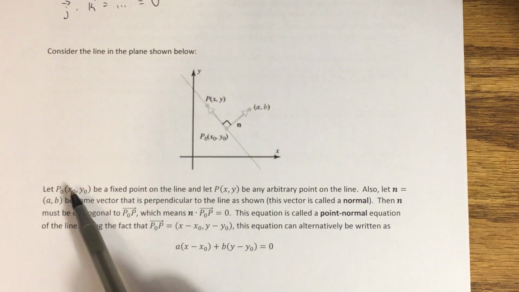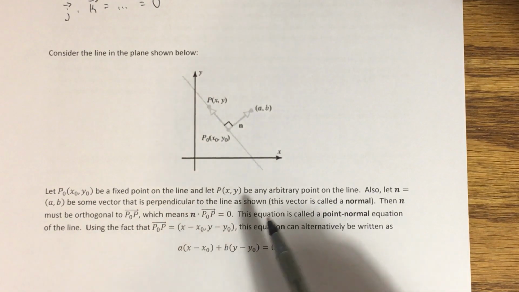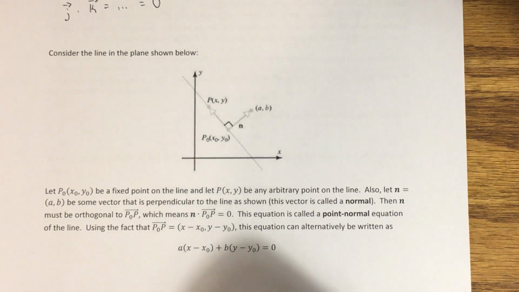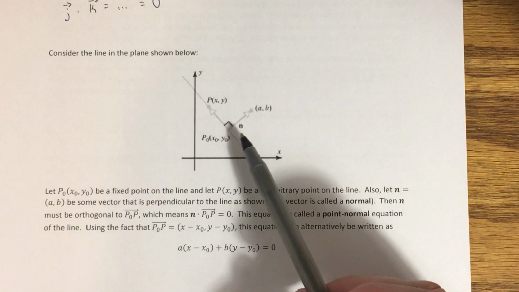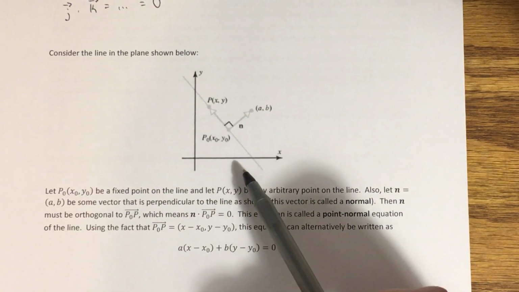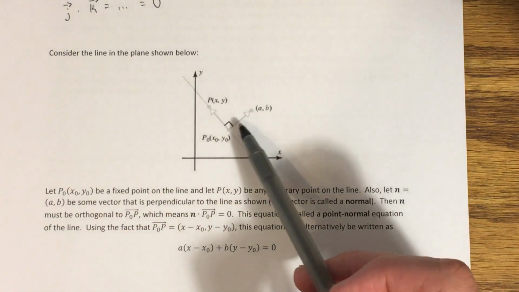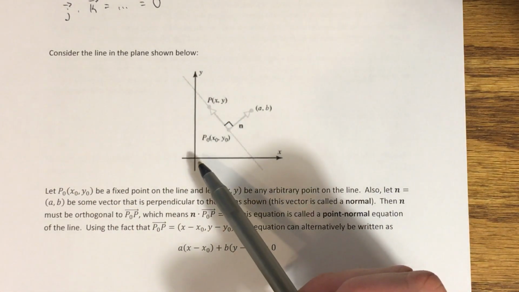One, we know one point on that line, call it P naught, and you give it coordinates x naught, y naught. And then we also have something that we're going to call a normal vector. A normal vector is a vector that's orthogonal to the line. Now, our definition of orthogonality was specifically defined in terms of vectors. 2 vectors are orthogonal to each other if their dot product is 0. So what does it mean for a vector to be orthogonal to a line?